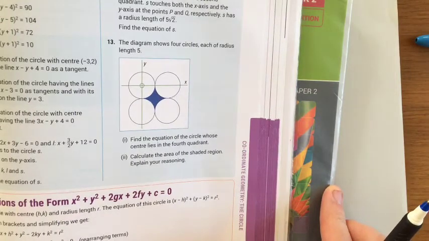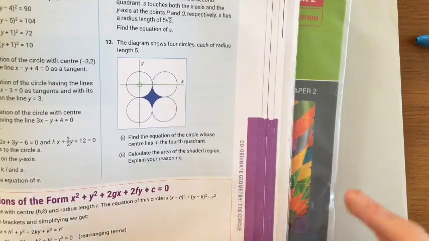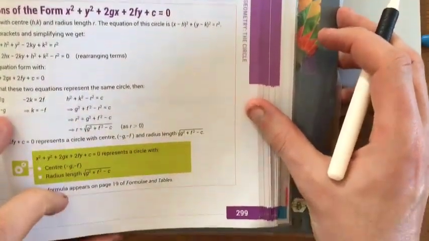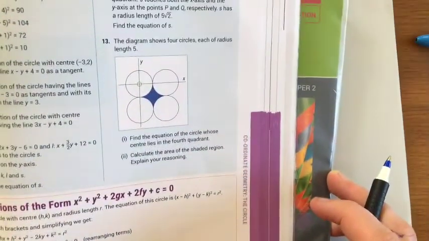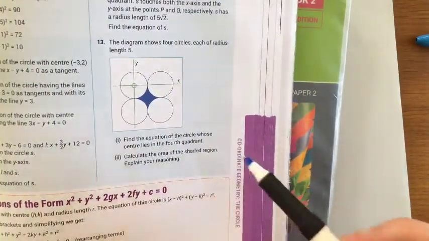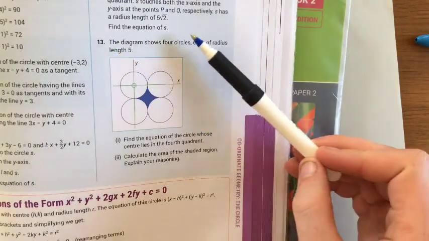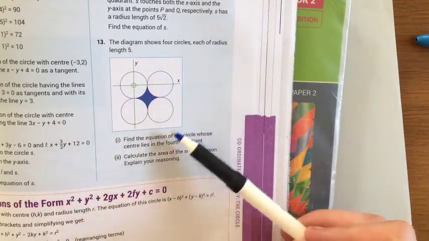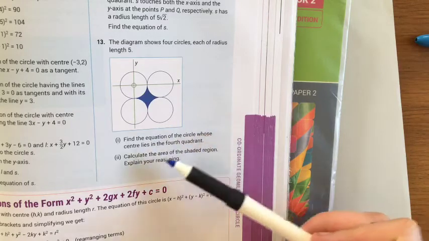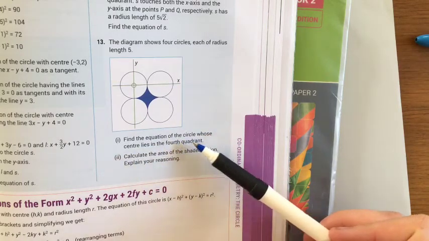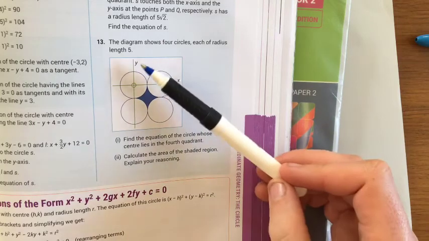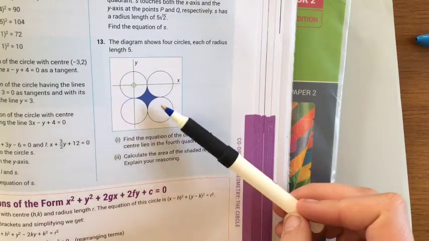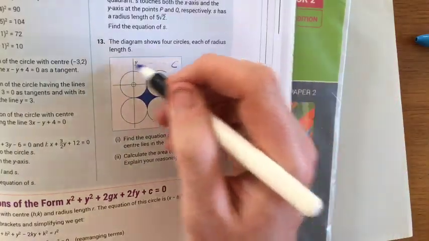Okay, so the last question that I want you to do is actually in the book. This is page 299, and it is question 13. So this is a very, very good question just to practice a few things. The diagram shows 4 circles, each of radius length 5. So each of these circles has a radius of 5. Find the equation of the circle whose center lies in the 4th quadrant. So if you remember in trigonometry, this one is the first one, then this is the second one, third one, fourth one. Do you remember in trigonometry we would have CAST, C-A-S-T.